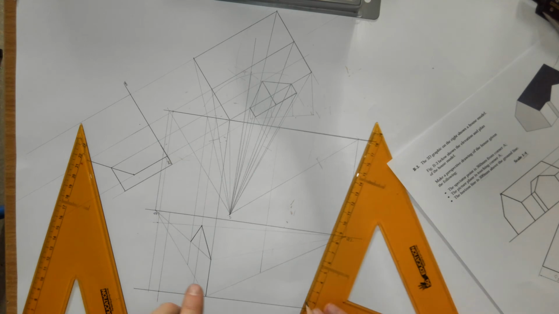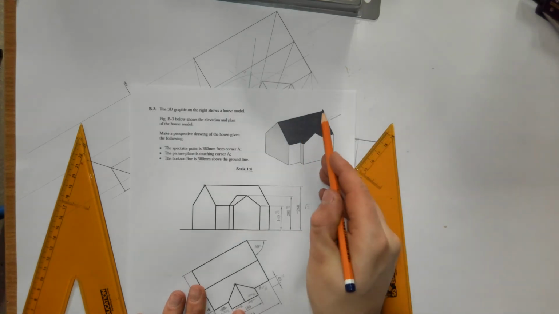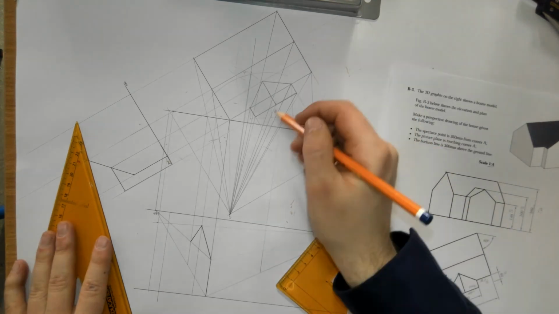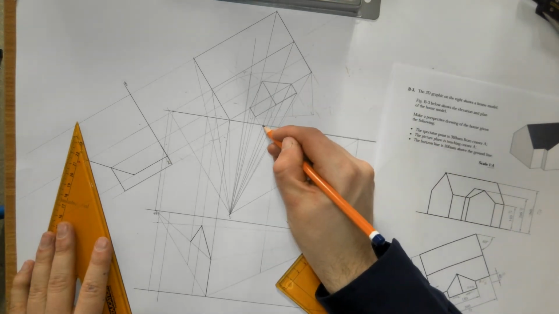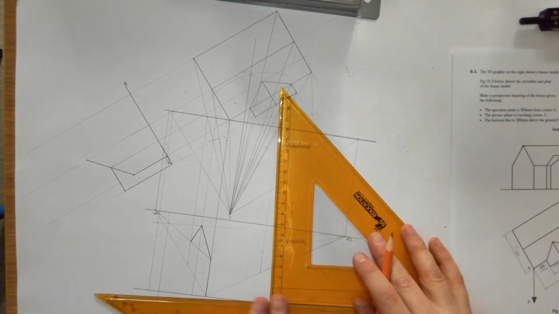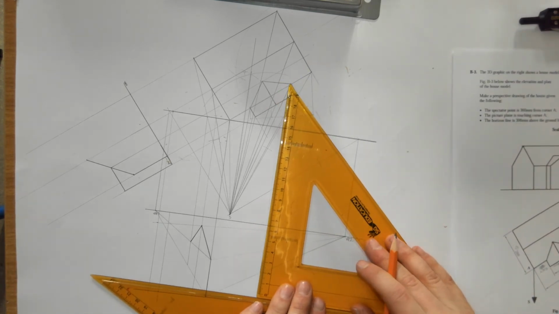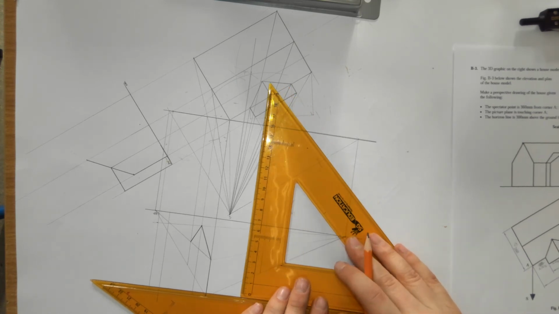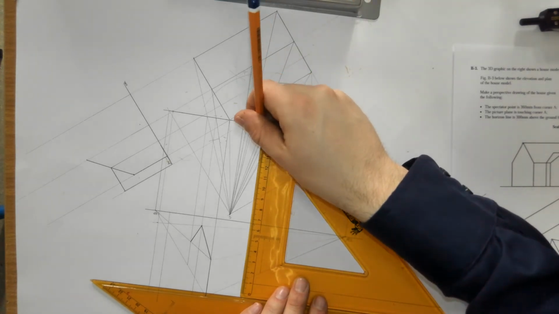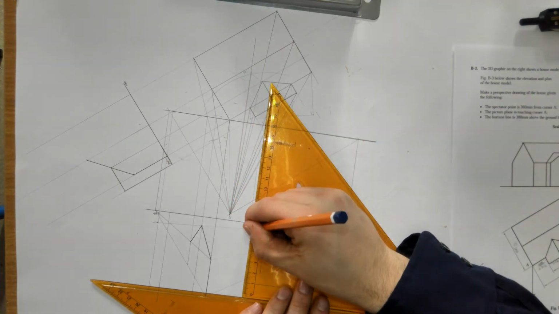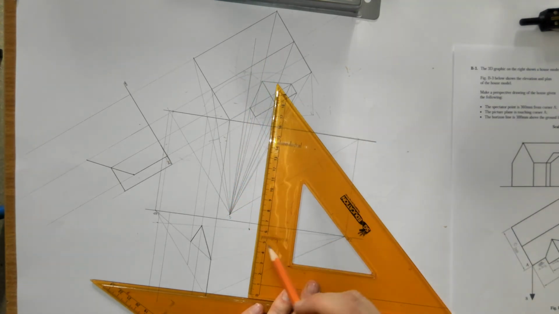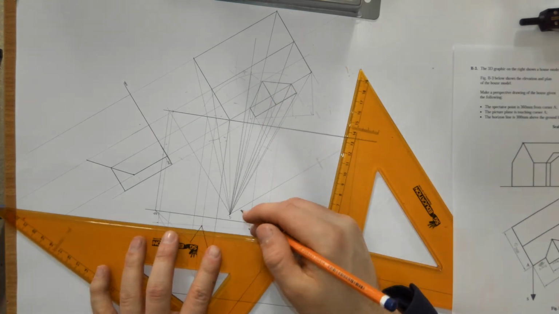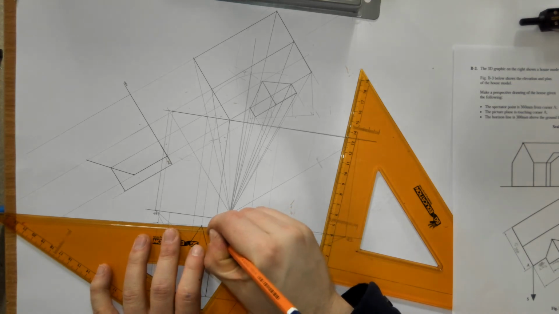Okay, now I want to get that point next. So this point here is this one in plan. I join to the spectator where it pierces the picture plane. I go down perpendicular to the picture plane. And now see where it hits this line going from the apex of the roof to VP2. That's your answer now as to where it is.